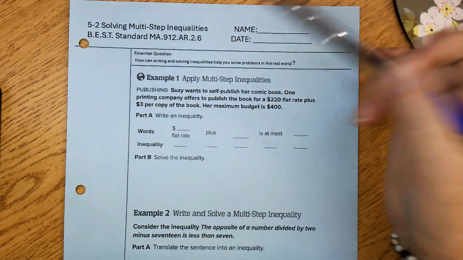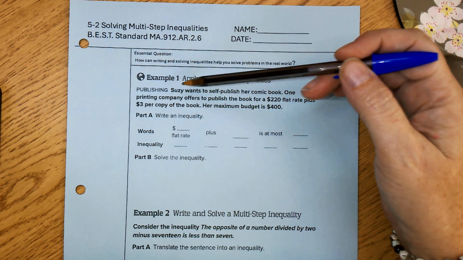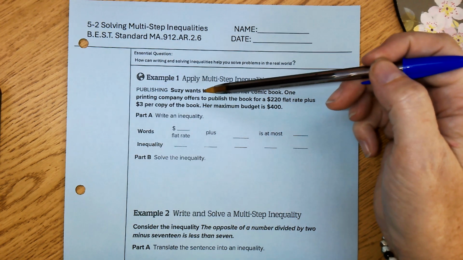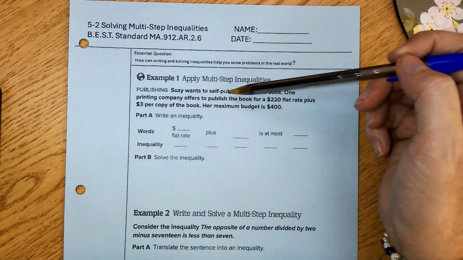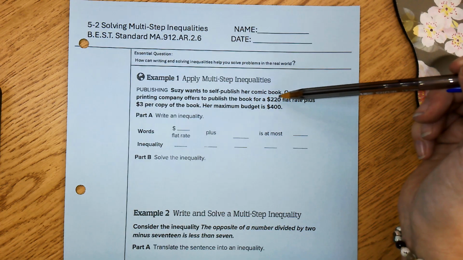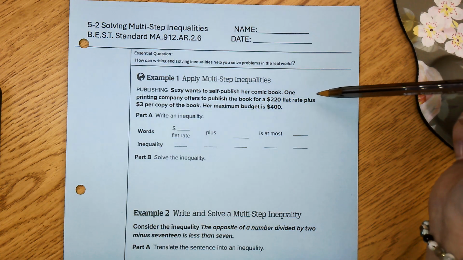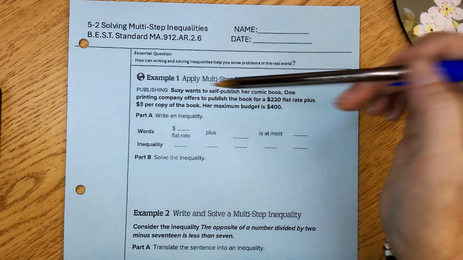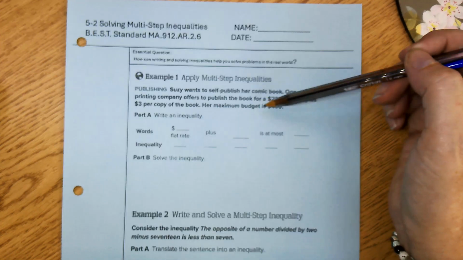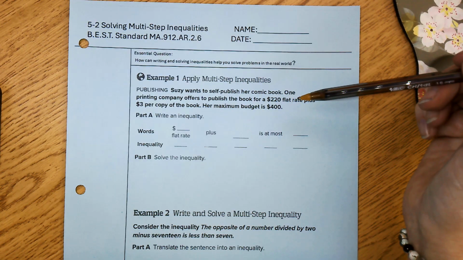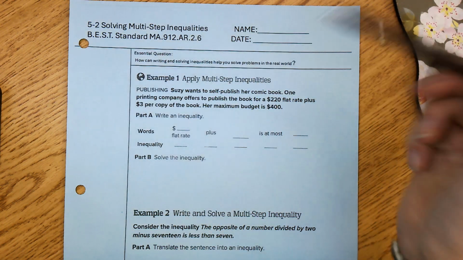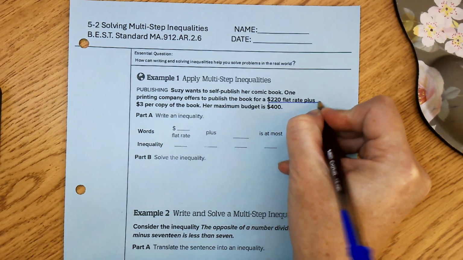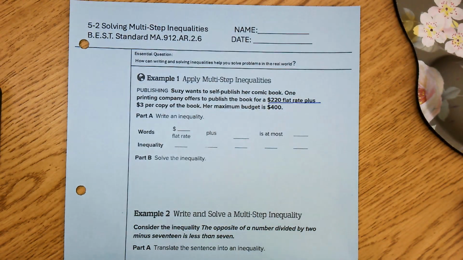All right. So publishing. Susie wants to self-publish her comic book. One printing company offers to publish the book for a $220 flat rate plus $3 per copy of the book. Okay. And her max budget is $400. So let's see. We are talking about $220 flat rate. Okay.